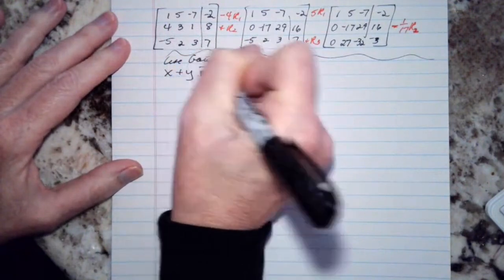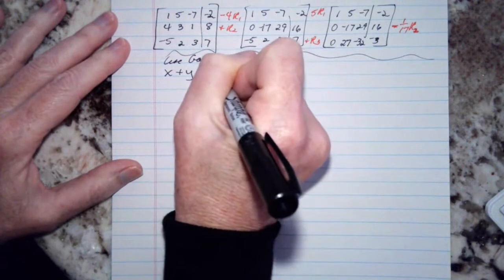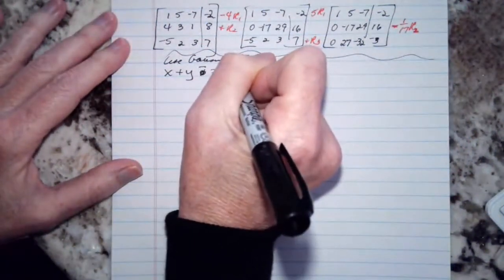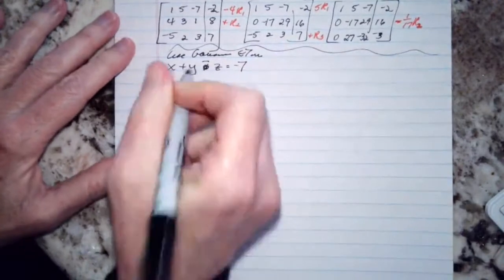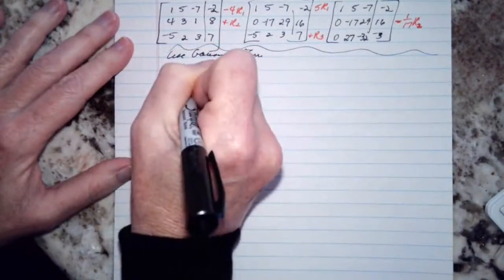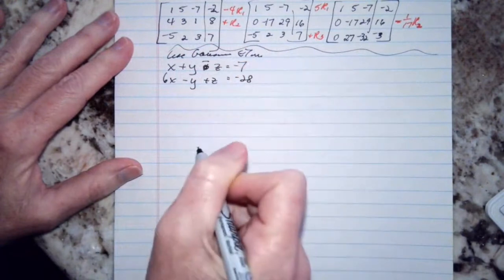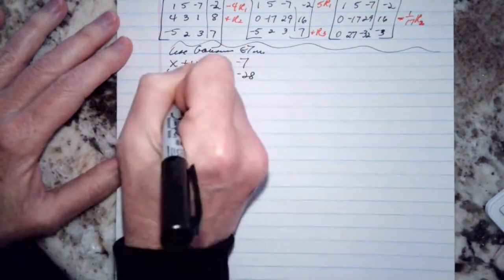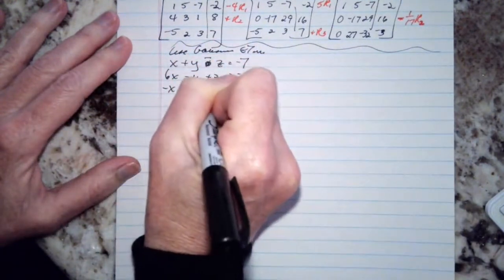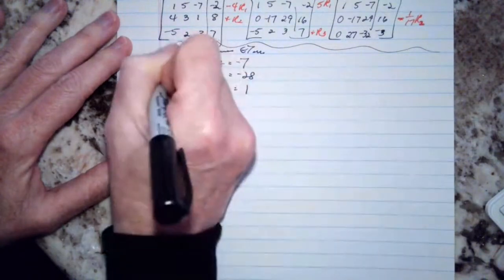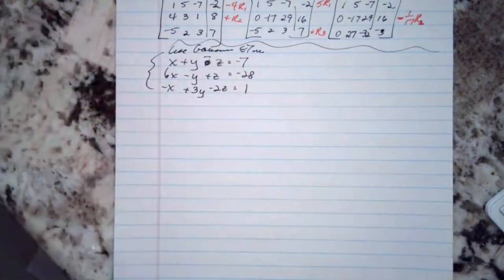Let's look at x plus y minus z equals -7. 6x minus y plus z equals -28. And -x plus 3y minus 2z equals 1.